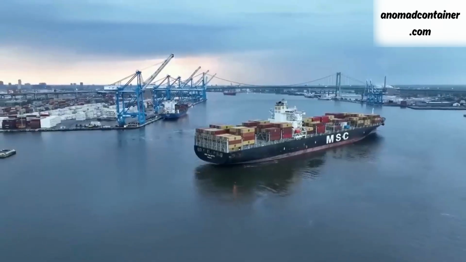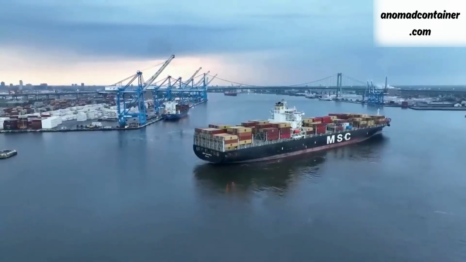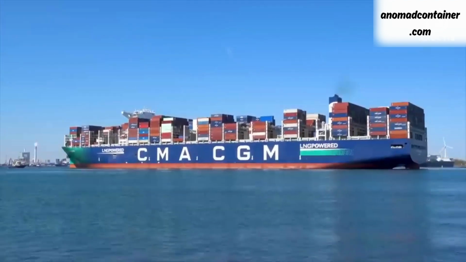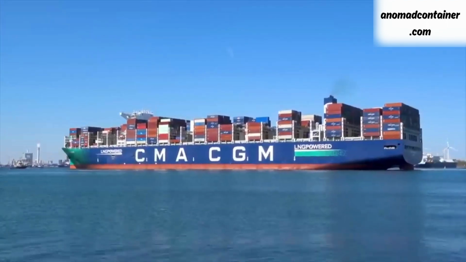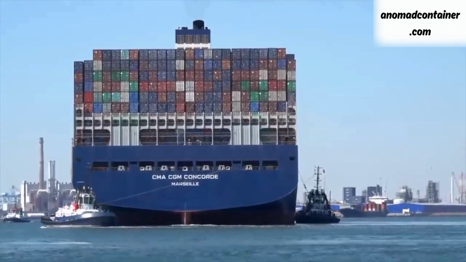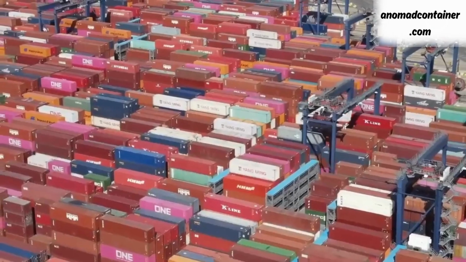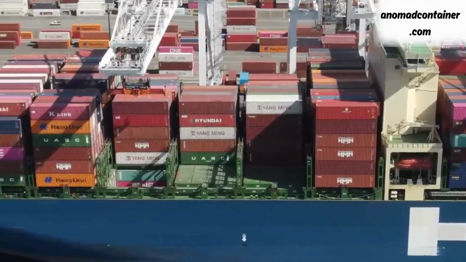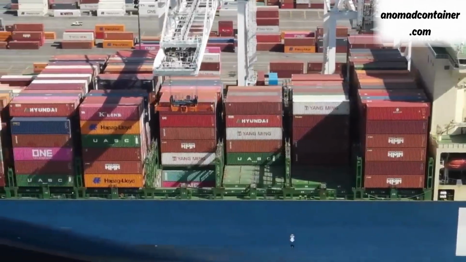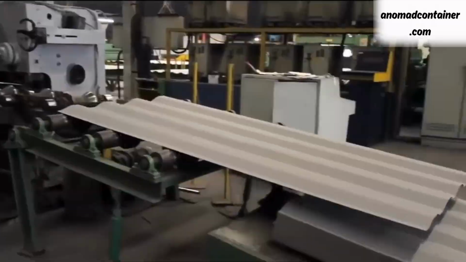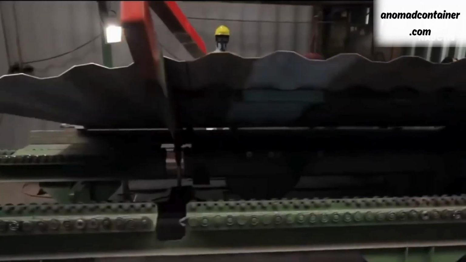The majority of global trade, approximately 90%, is conducted through sea transportation using cargo ships that transport shipping containers filled with various goods. These containers serve as storage units and are essential in ensuring the safety and protection of the goods during transport. Here's a brief summary of the process involved in producing and transporting containers for cargo ships.